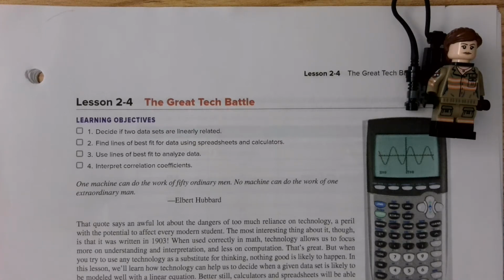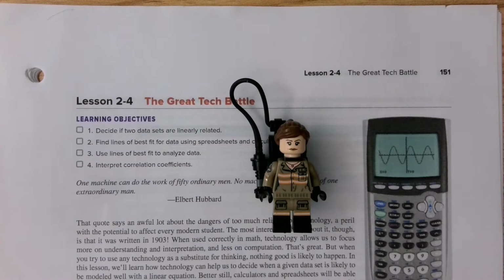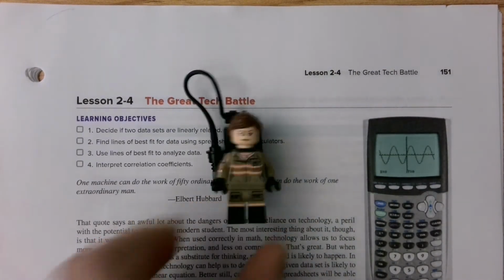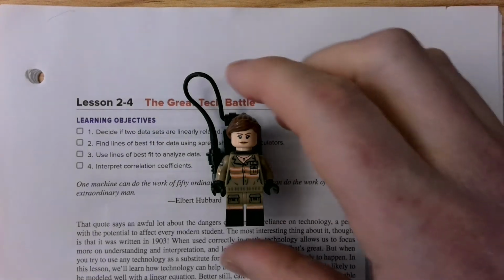Unit 2.4 brought to you by Lego Ghostbuster Lady with her pack from the newest movie, I think. Not the most newest, but the all-female lead cast one.